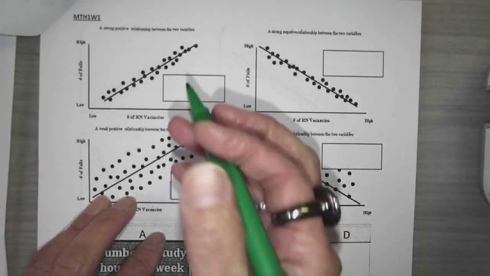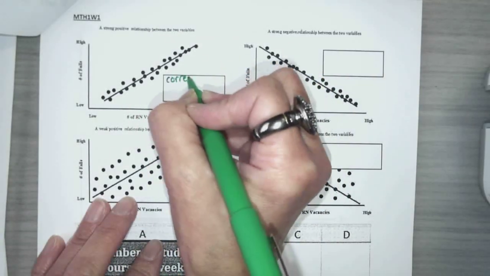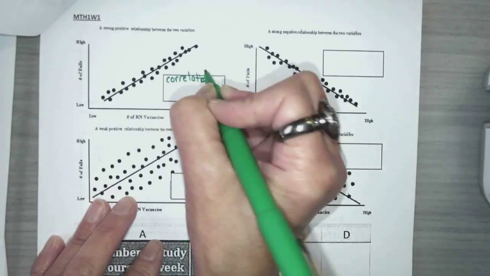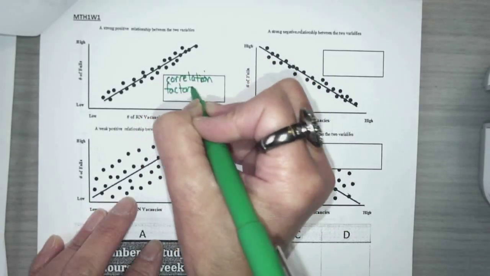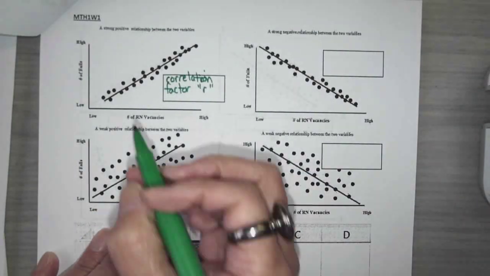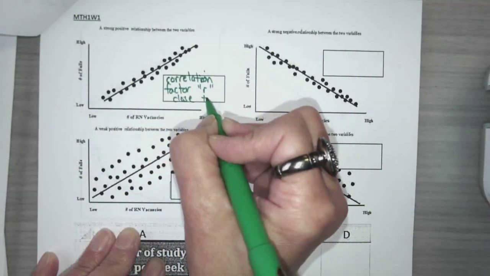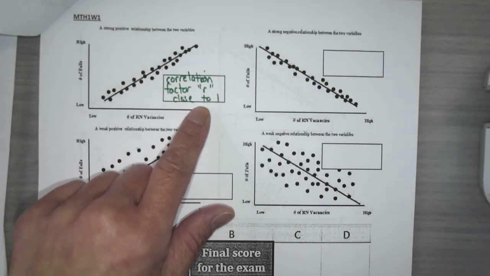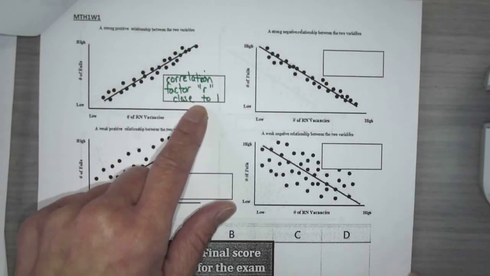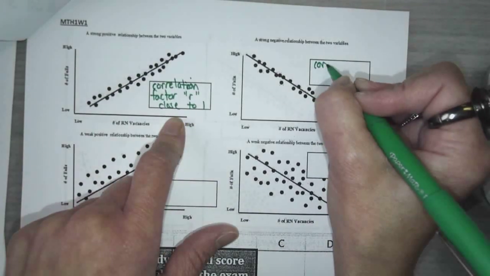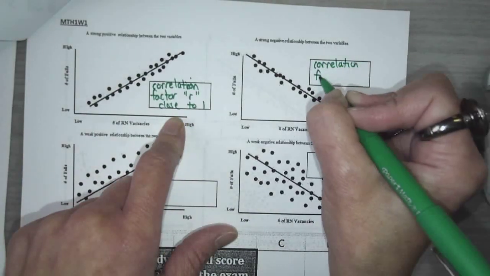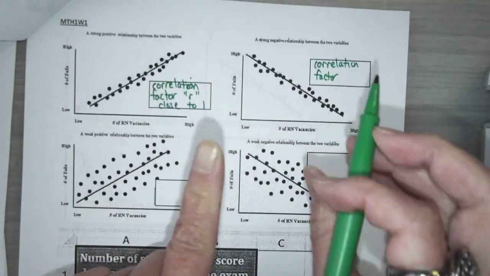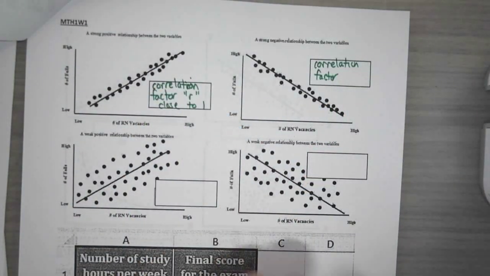So how do we say that? What we end up saying is that this has a correlation factor R. This should be close to 1. 1 is a perfect correlation factor. That means it's a 1-to-1 dot. It's beautiful, it's gorgeous, so that's 1. Close to 1. Not exactly perfect, but it's very close to 1. This also has a correlation factor, and it also is 1, but I want to highlight something. It is a -1.